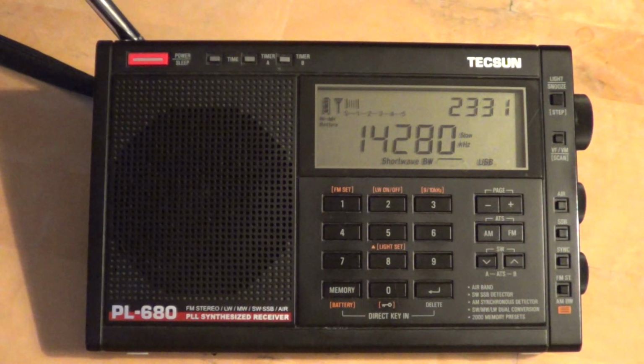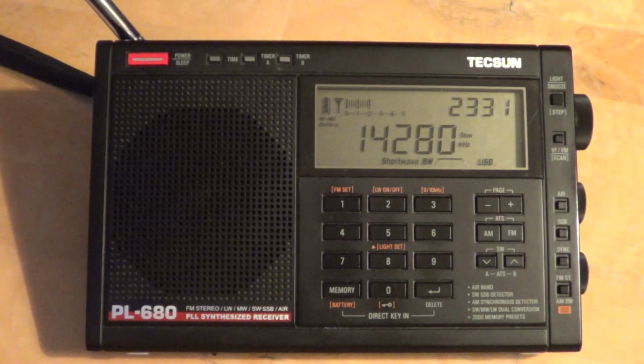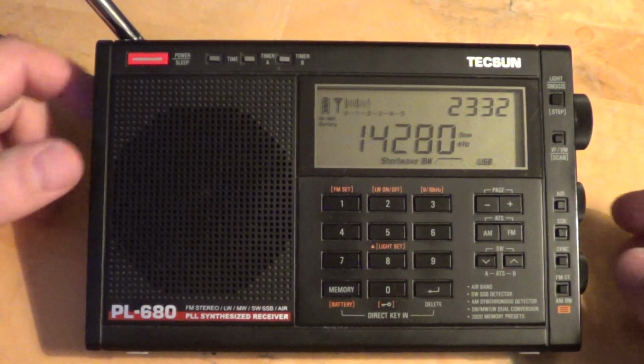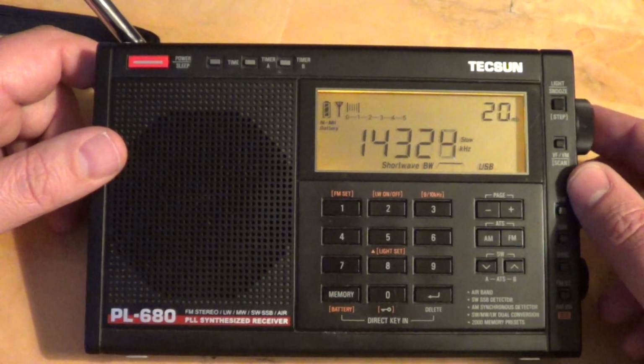In the nighttime, you'll have 40 meters, which is 7,000 kilohertz to 7,300. 80 meters, 3,500 to 4,000 kilohertz. And of course, 14 megahertz and up is upper sideband. 7 megahertz and 3.5 megahertz, 40 meters and 80 meters, are lower sideband. But tune around, because it's very amazing what you can hear.